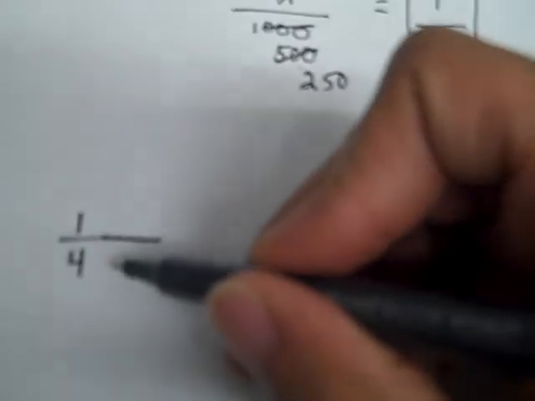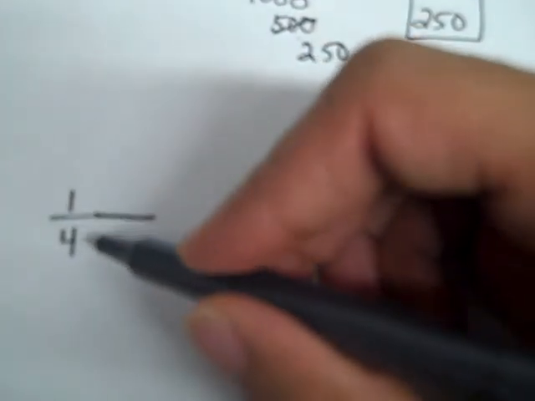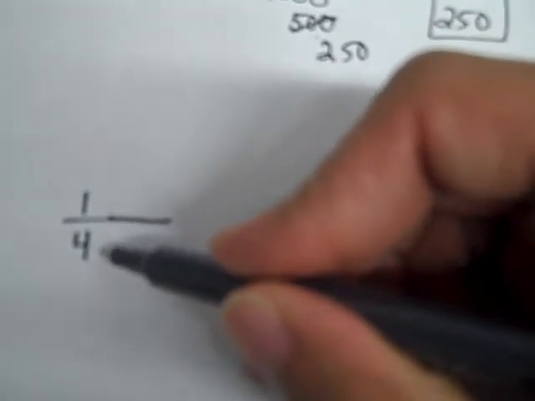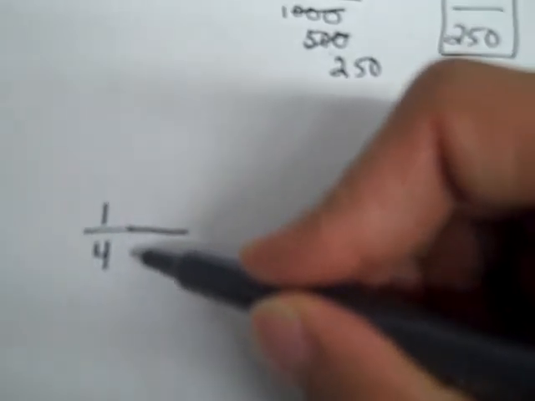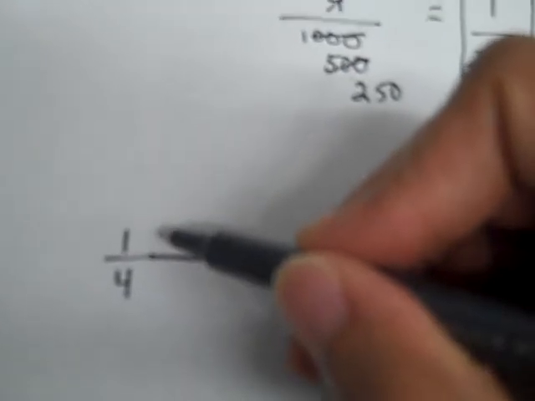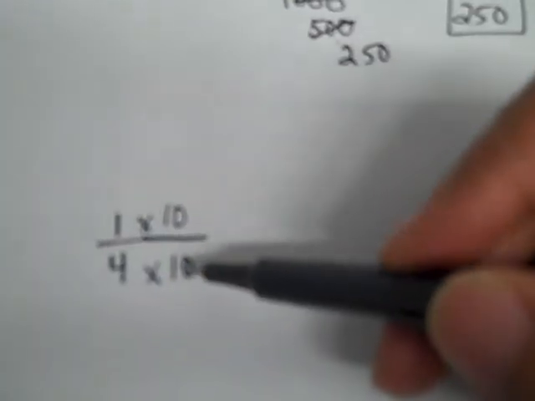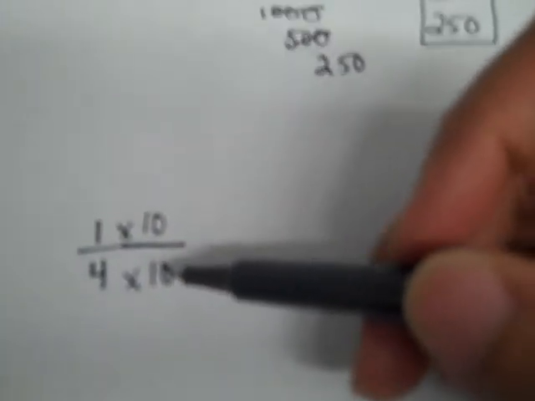So think back to our rules for equivalent fractions. I make an equivalent fraction by multiplying the numerator and denominator by the same number. Let's take 10 in this case.